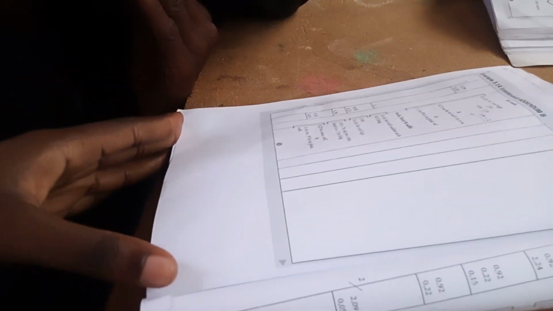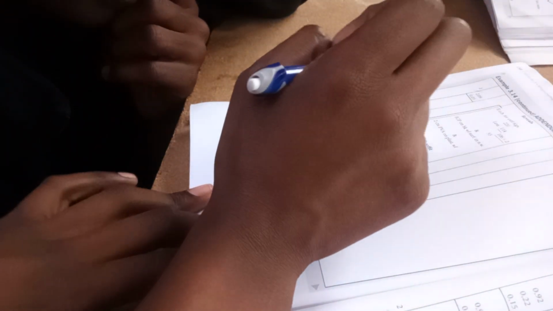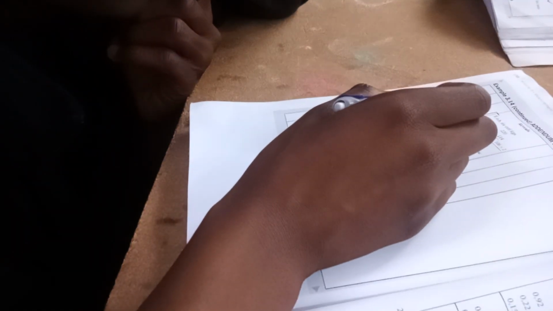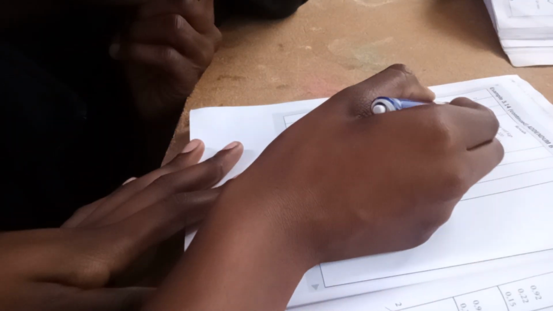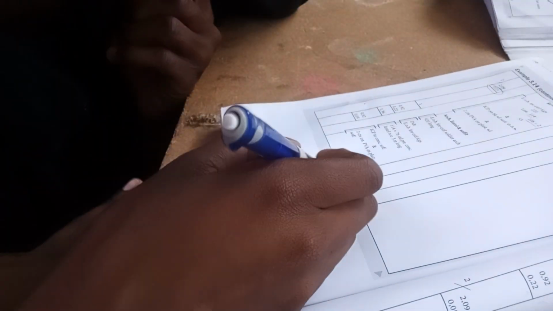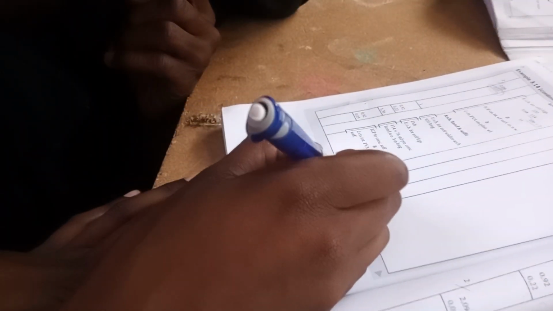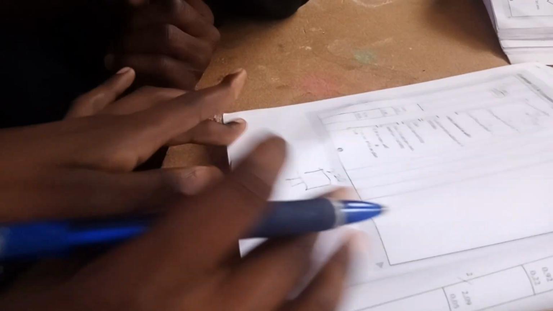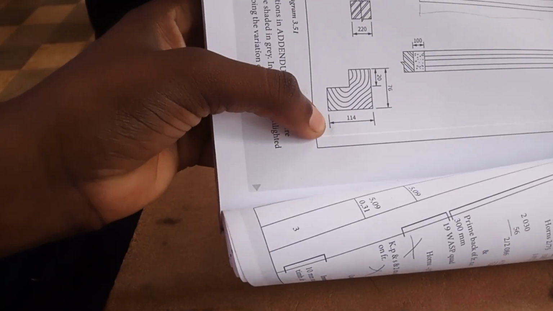We now go to the reveals. Our reveals will be affected. Here it is 2.09 and 0.05. This 0.05 is the width of the reveals. And how do we get the width of the reveals? We say our wall is 220. We have a frame. They said our frame is 114. They gave us 114 there, so our frame is 114.